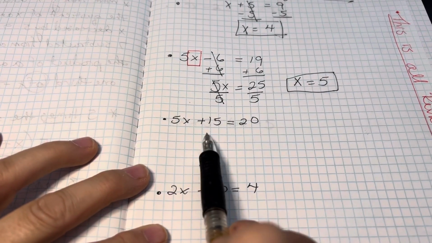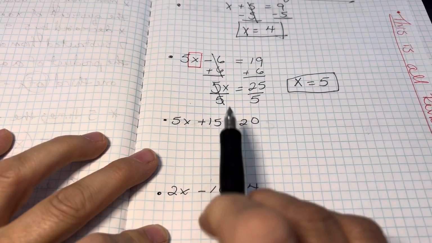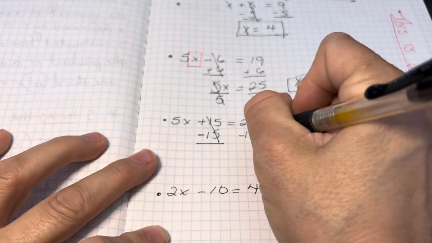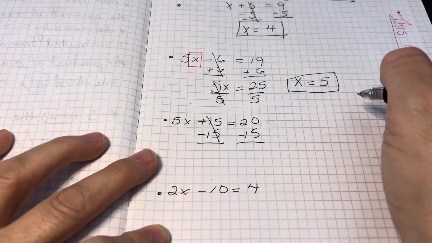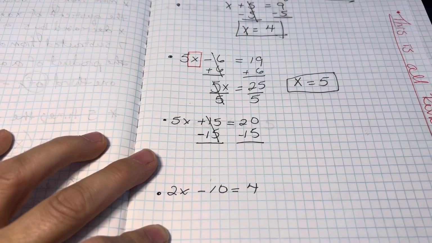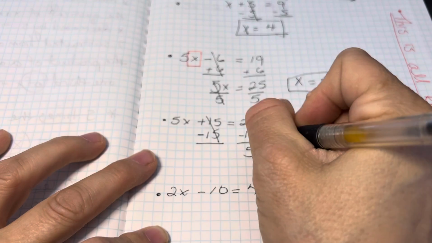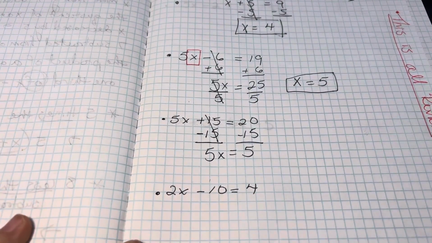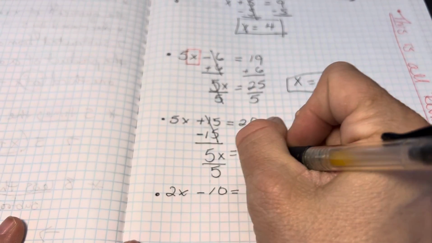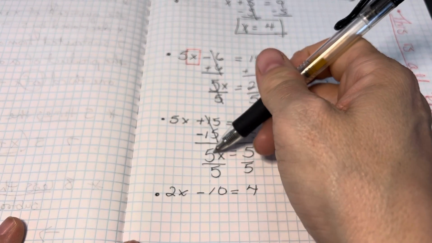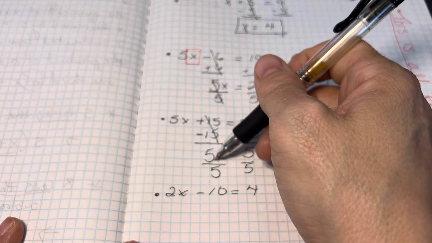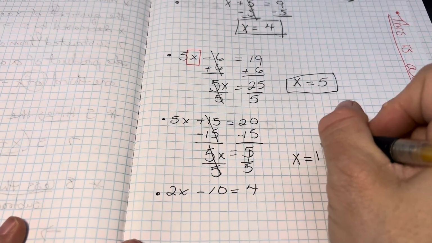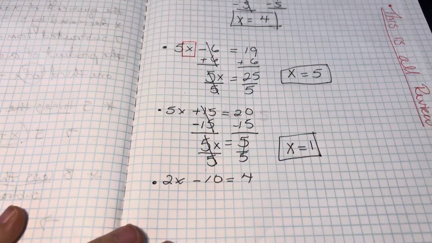I've got another 5x. This time we have plus 15. We're adding, so we're going to do the inverse operation. We're going to subtract 15 from both sides of my equation. Okay, so I have 5 here. 15 minus 15 is 0. So we have 5x equals 5. We divide both sides by 5, and we do that because it's a 5 in front of the x, 5 times x, so we divide. Do the inverse operation. Anything divided by itself is 1, so x equals 1.